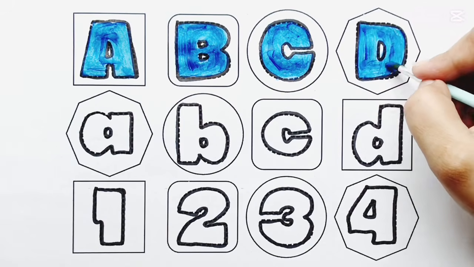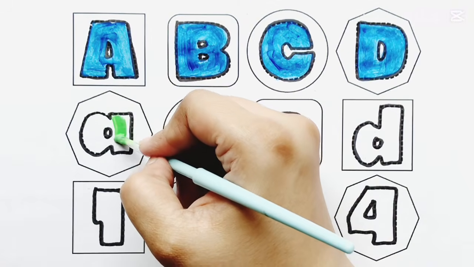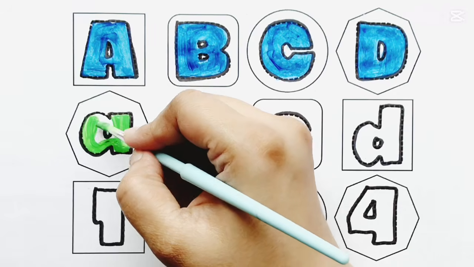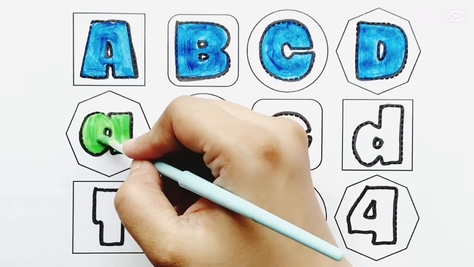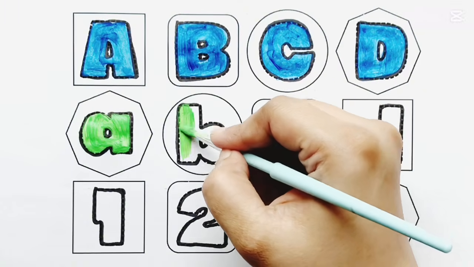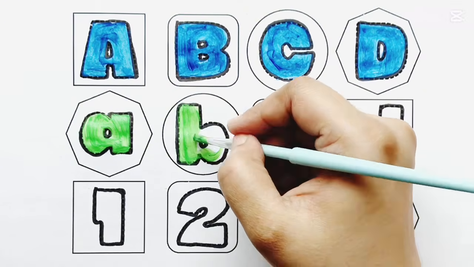Let's see a list of words that start with the letter A. Apple. Light green color. Small letter A. A for animal, apple, answer, April. B for banana. Ambulance, airplane, arrow.